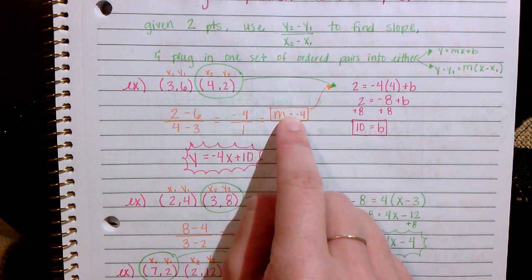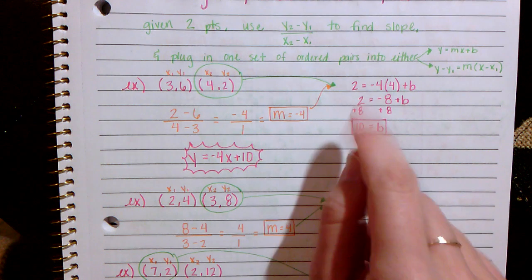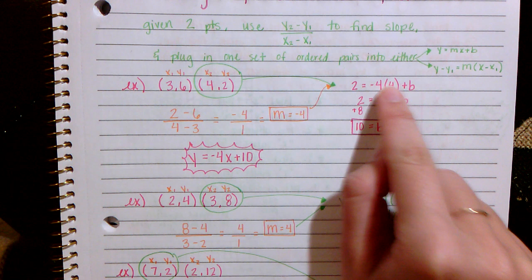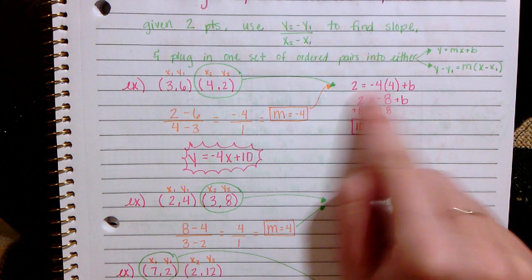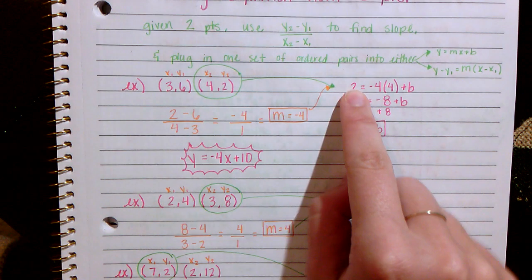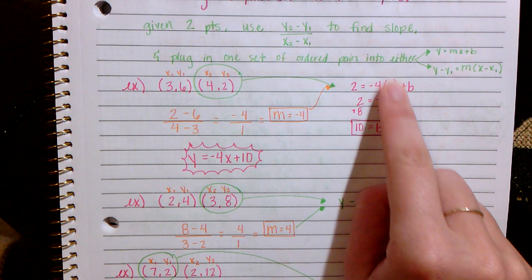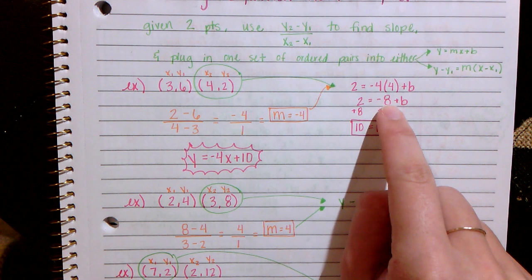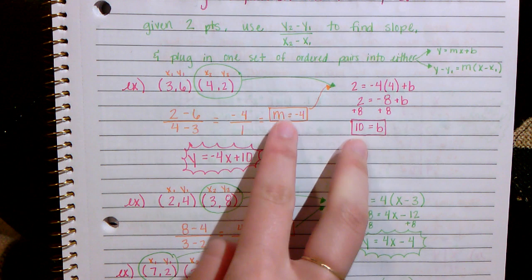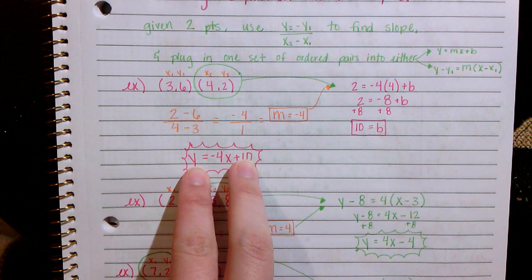Now that we have the slope, we can choose one of these points and plug it in for x and y. I used slope intercept form, y equals mx plus b, and I plugged in my x and my y. I used 4 and 2, so 4 is the x, 2 is the y, and I plugged in my slope that I just solved for, -4. I distributed that and got -8 and moved it over so that I could figure out what b was by itself. Now that I have m and b, that's all I need to get it in slope intercept form, and I have my final answer.